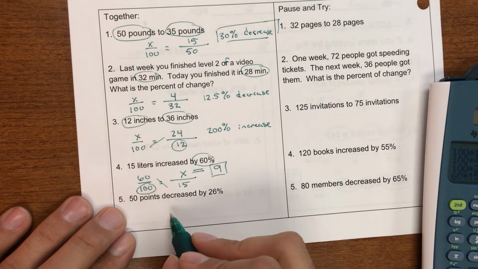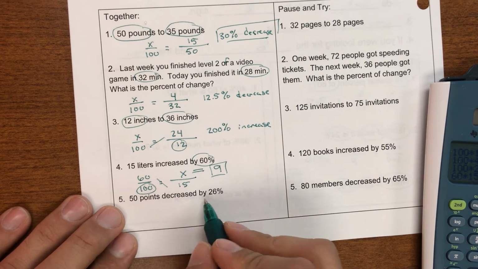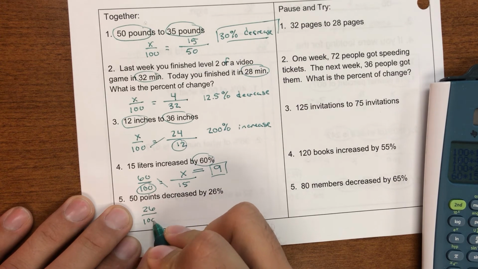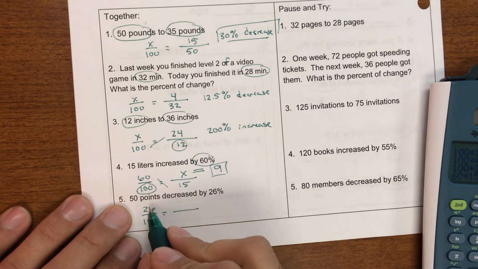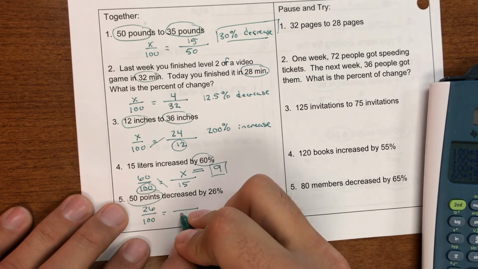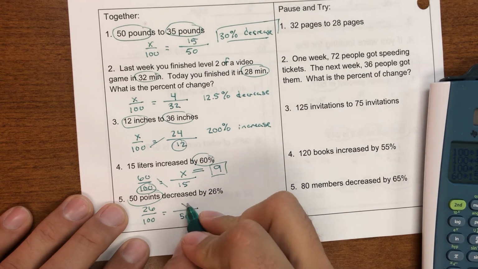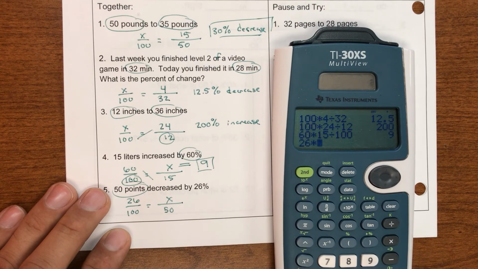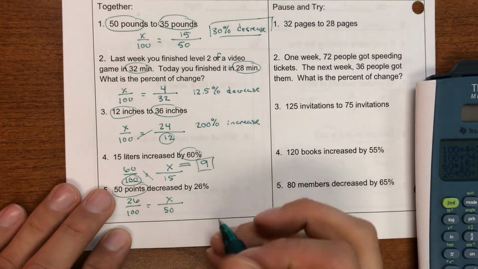And number 5, 50 points decreased by 26%. So again, it gives me the percent. That's nice and easy. And 50 points was my original amount, so that goes on the bottom. And I'm looking to see how much I decreased. So cross multiply, divide, 26 times 50 divided by 100, and I get 13.